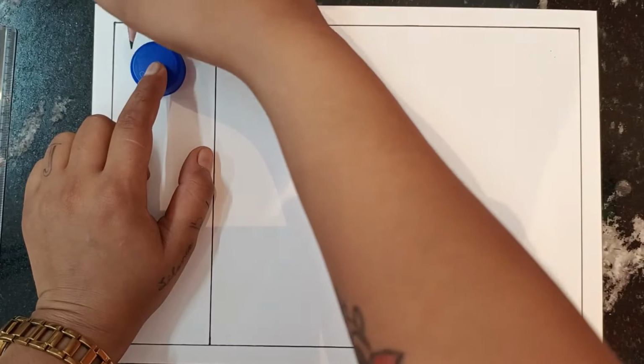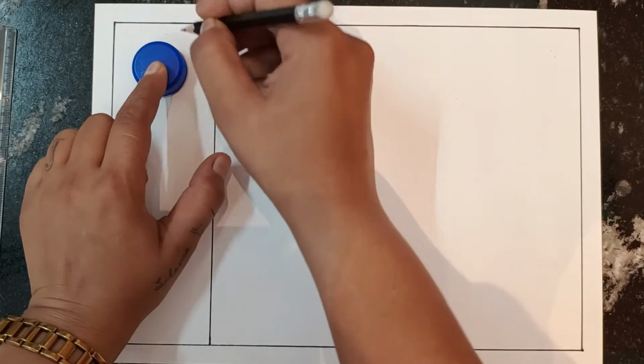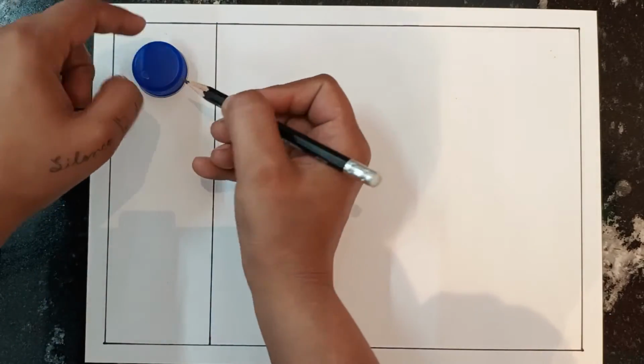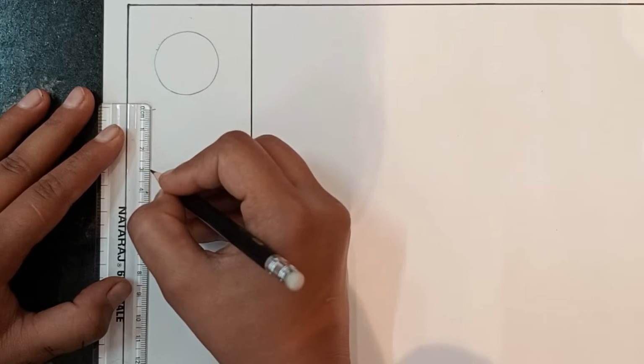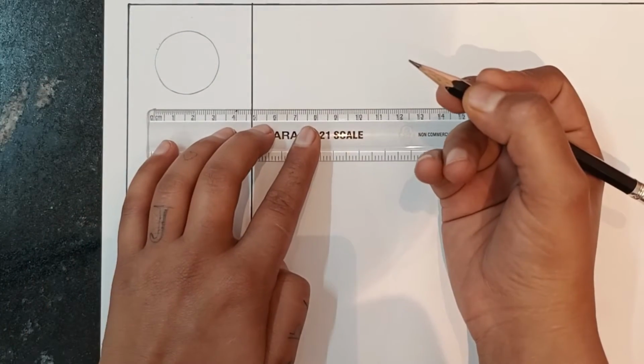I'm using an A4 sheet here, and for the circle, I'm using the cap of a bottle, and let's draw a circle with this. And you can all see that I have used an A4 size sheet, and with that I have marked one line for making shapes. You can do the same way.